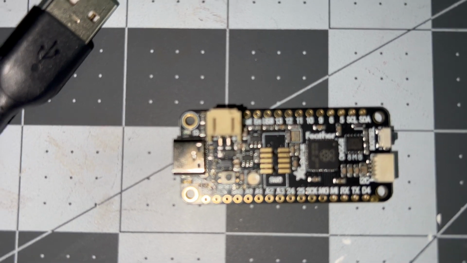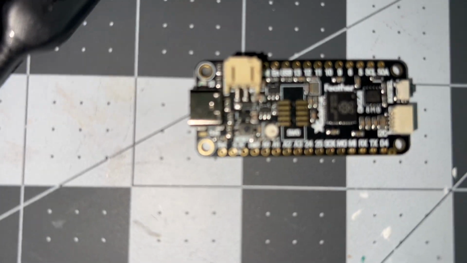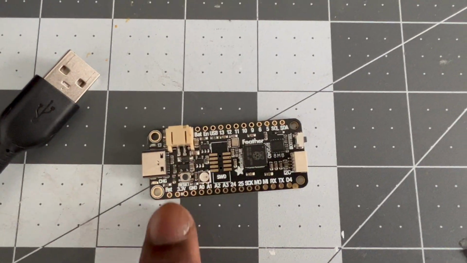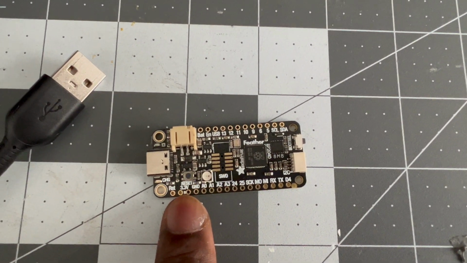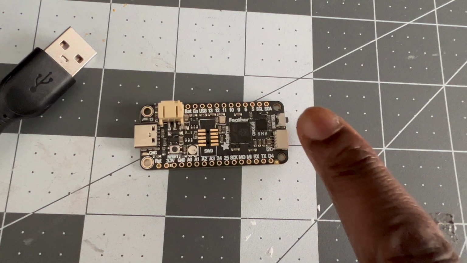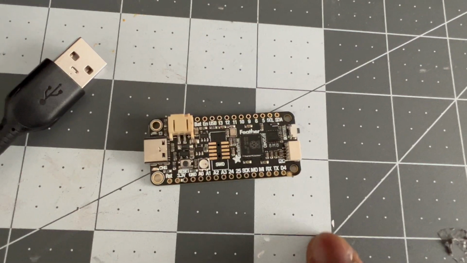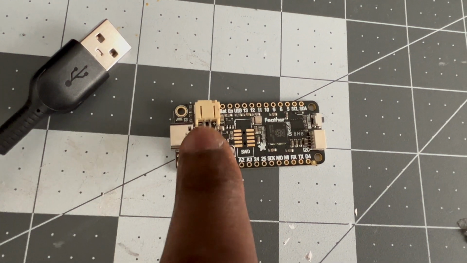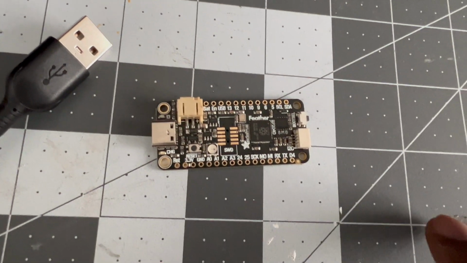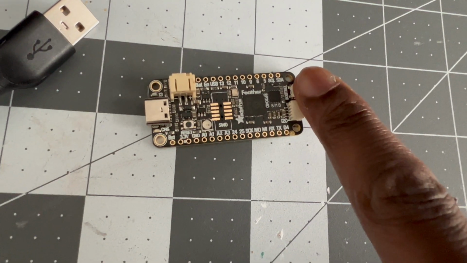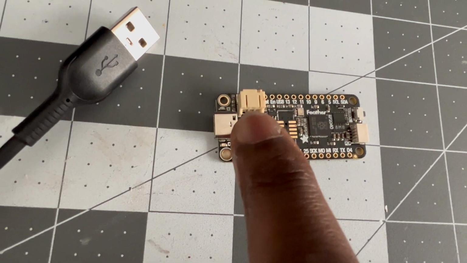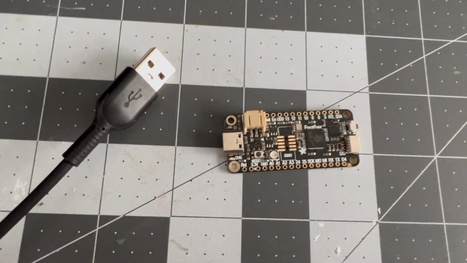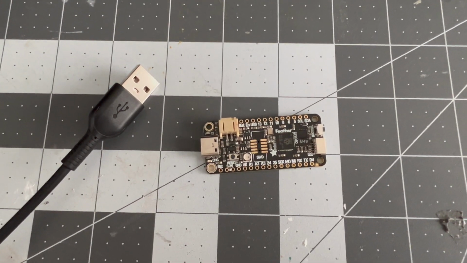You see it's very small, I'm trying to focus in. Work with me guys, work with me. Okay, and then you see I have the reset button there. Basically what you'll do is hold this boot button down. As you continue to hold it, while this is all connected, you'll click the reset button and then let the boot button go once you see the lights start to blink. And then you'll see it register on your computer as a USB flash drive.